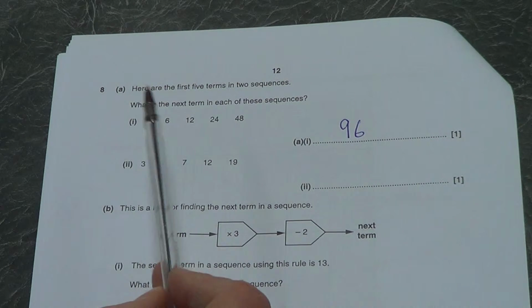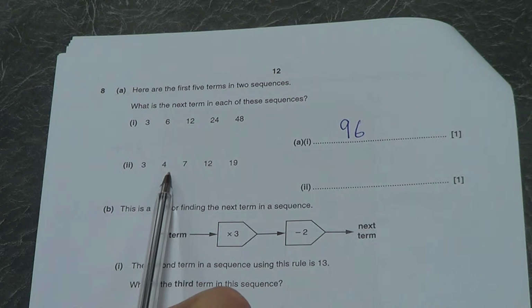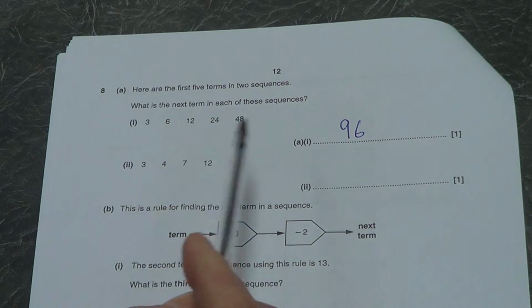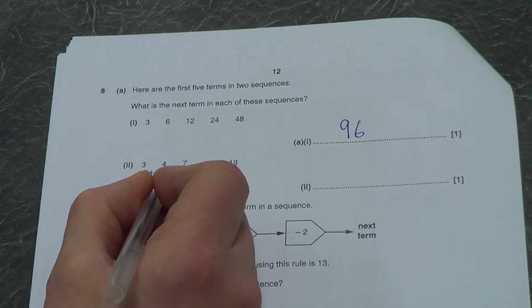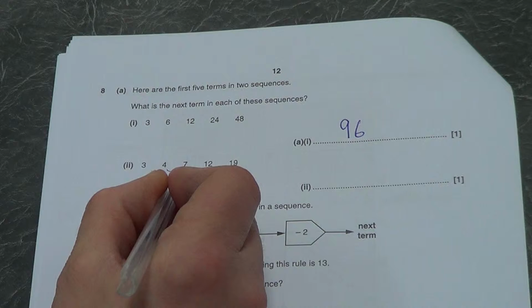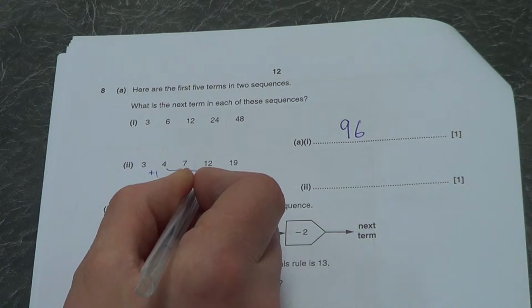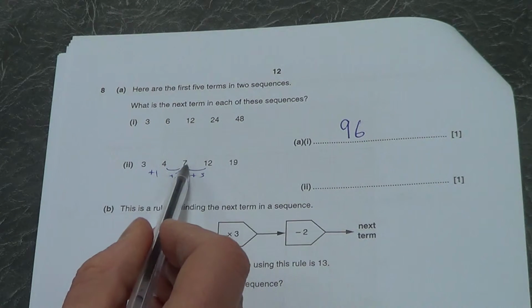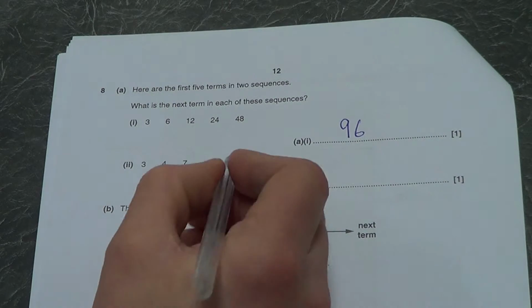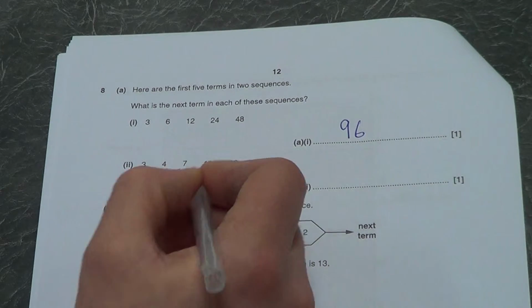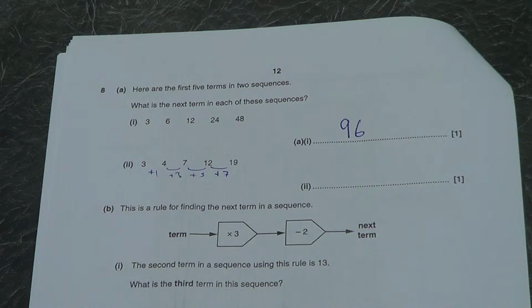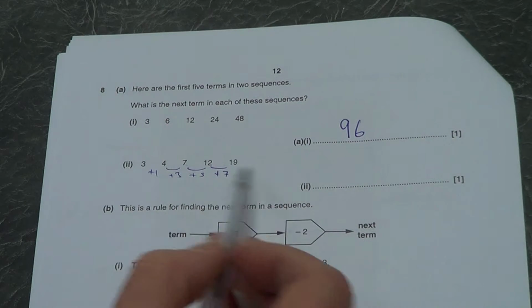Okay, 3 to 4, so we're going to add 1, then we're adding 3, then we're adding 5 to go from 7 to 12, then we're adding 7 to go from 12 to 19. So clearly there's a pattern here.